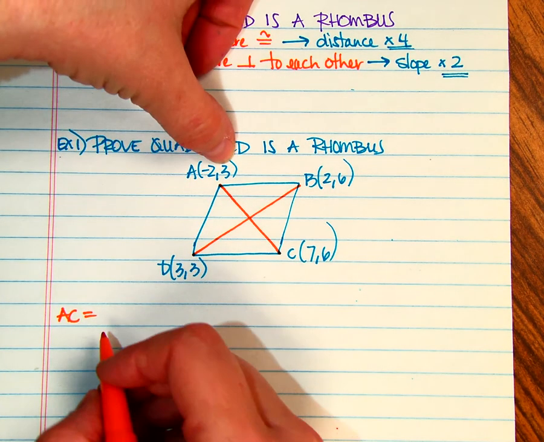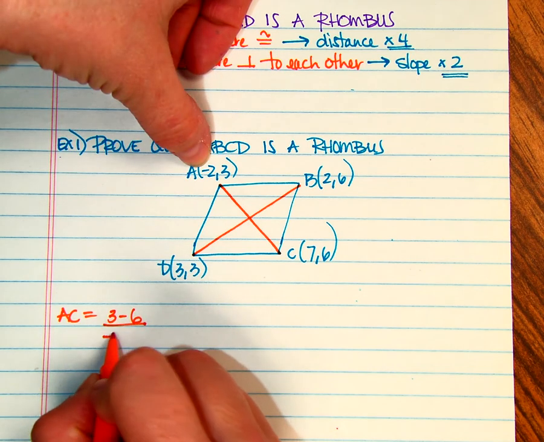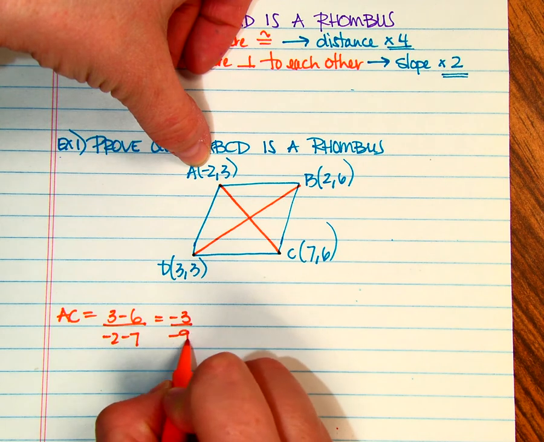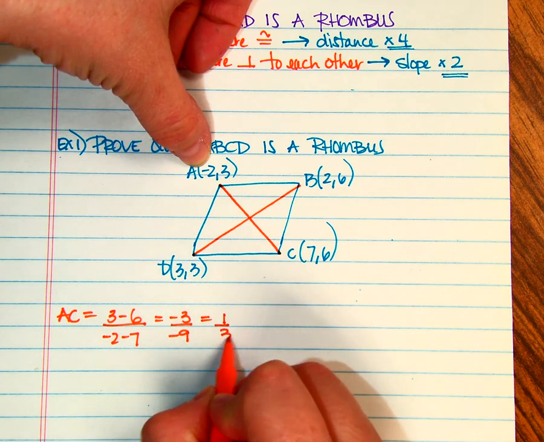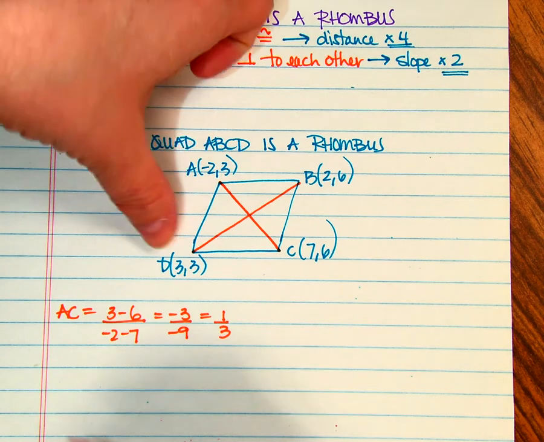So slope, we're using the change in y. So 3 minus 6 over negative 2 minus 7 gives me a negative 3 over a negative 9. Gives me a positive 1/3. Now let's kind of think about that for a minute. What would make it perpendicular? And that would be if the slopes are opposite reciprocals.